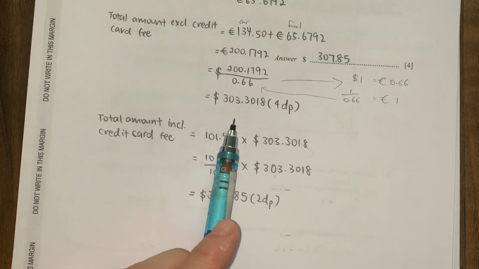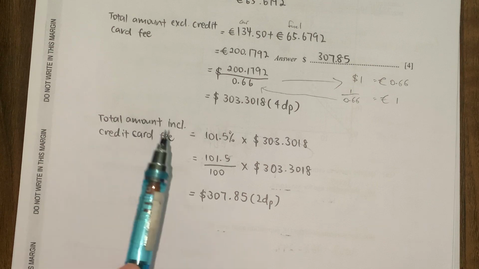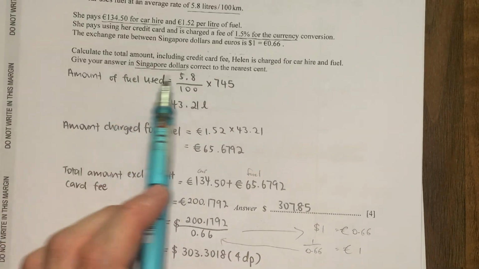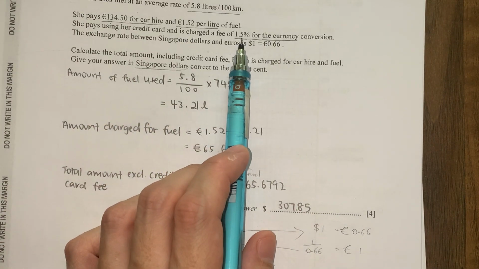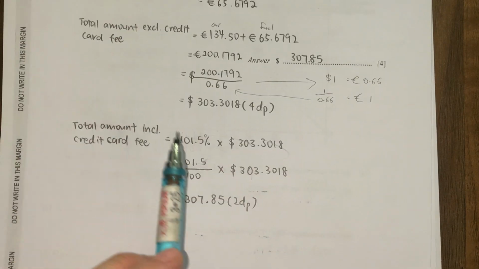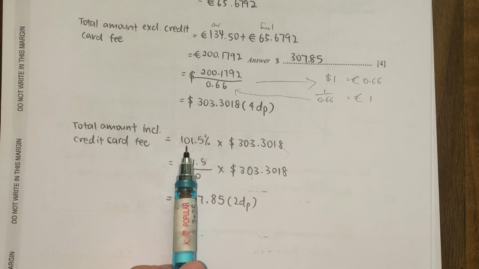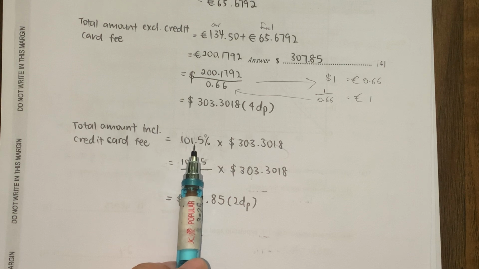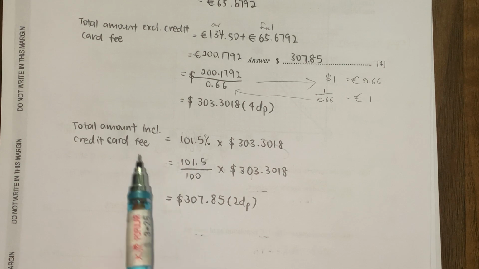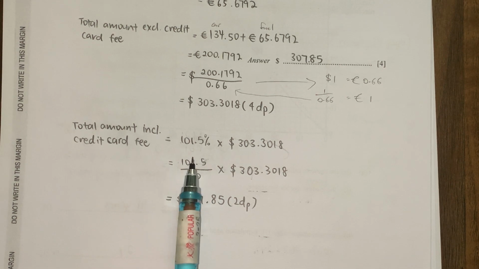Okay, so once I get a Sing dollar, I'm still not done because I need to pay the extra 1.5% for the credit card. So 1.5% is basically just divide by 100 times 101.15. So it's divided by 100 times this, and then that's it. So that's your final answer.